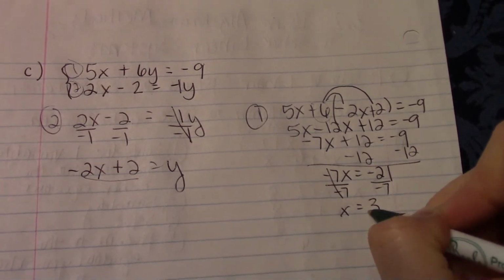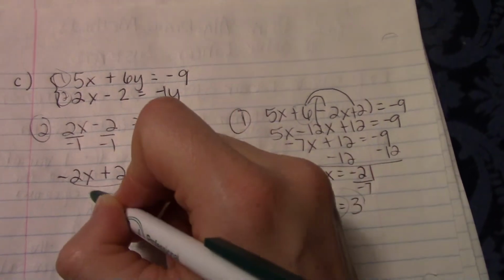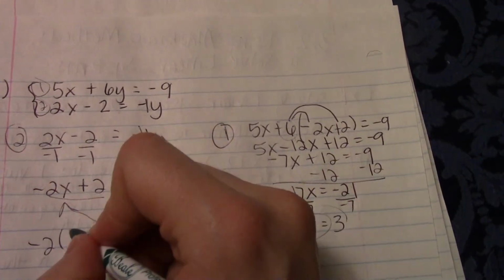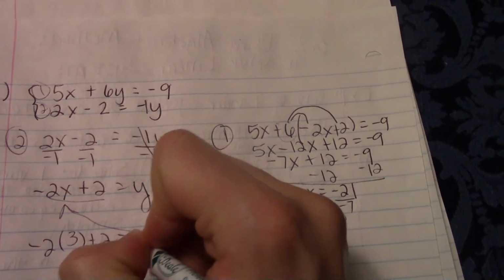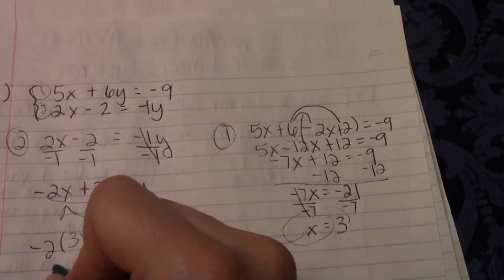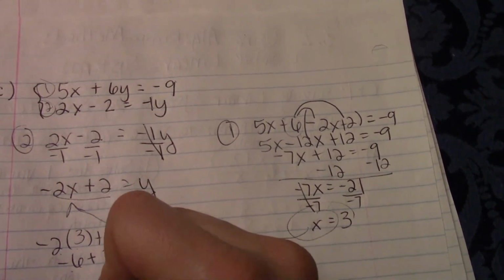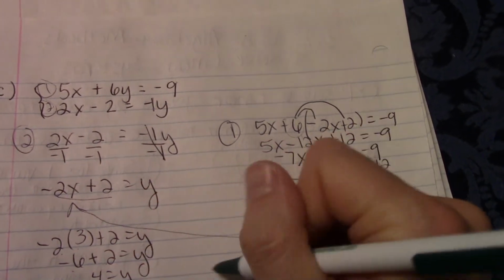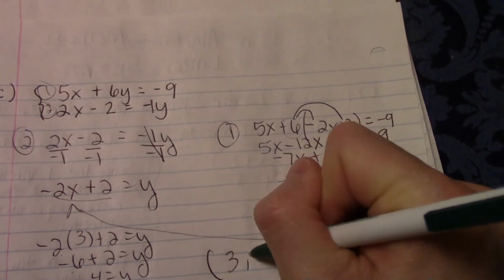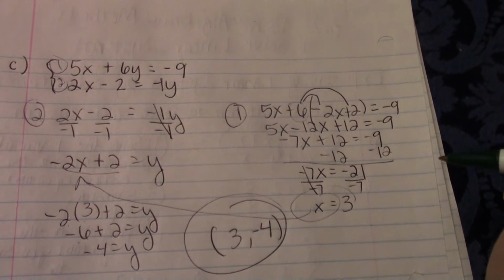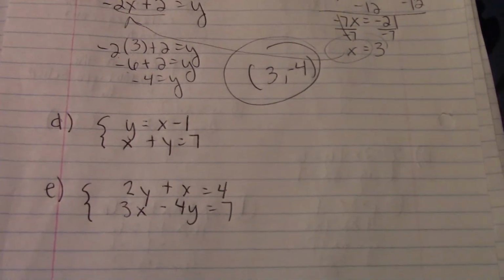We're not done, we haven't found y yet, so take 3, plug it back in. So -2 times 3 plus 2 equals y. -2 times 3 is -6, plus 2 equals y. -6 plus 2 is -4. So our final point is 3, -4. That is our answer. Here are 2 for you to try.